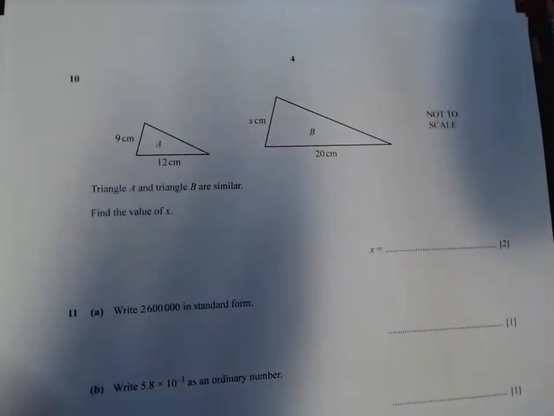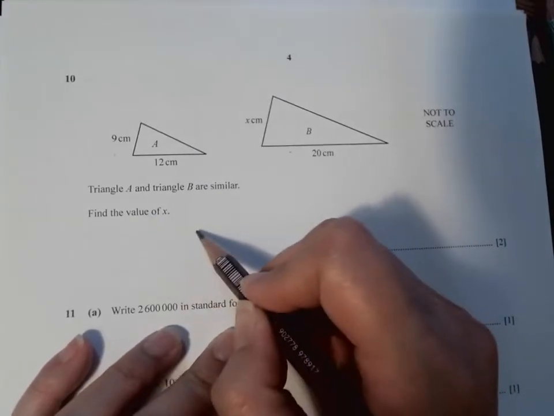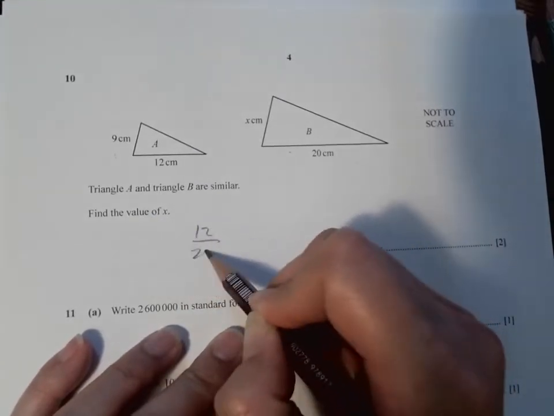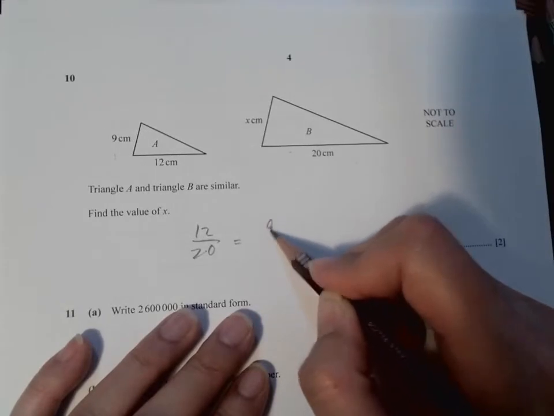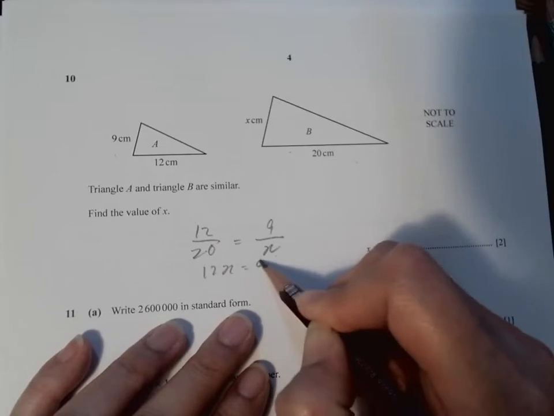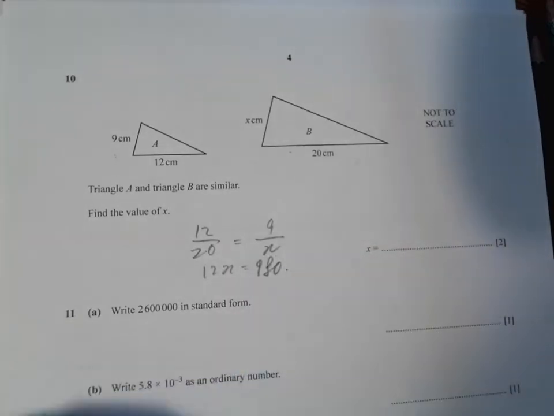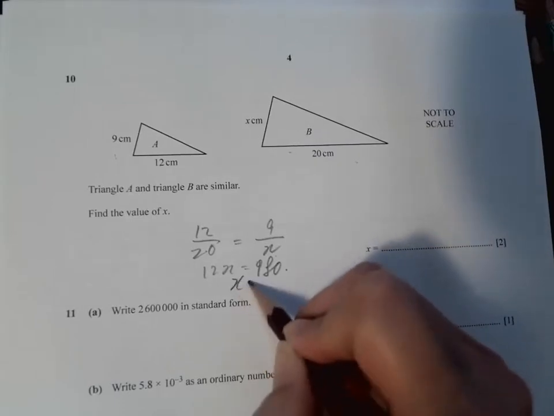Okay. Moving on, there's a similar triangle with the lengths. They should be similar. So 12 over 20 should be equal to 9 over x. So cross multiply, 12x equals 180. So we get x equals 15, so there should be 15 here.